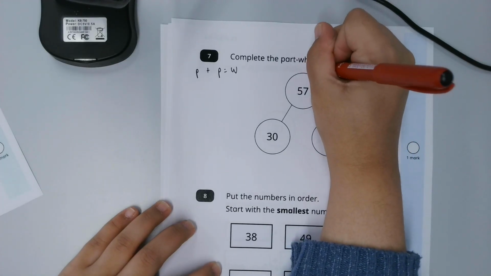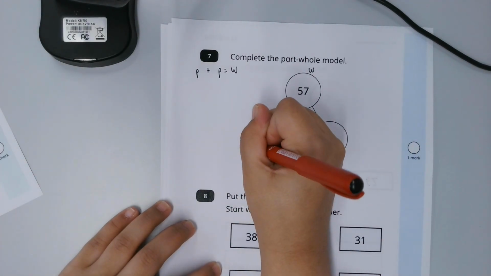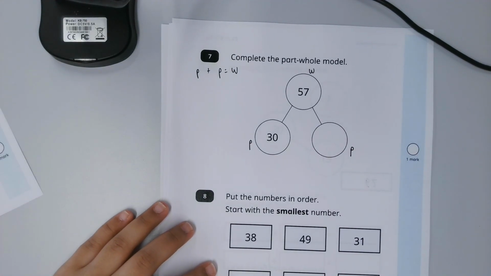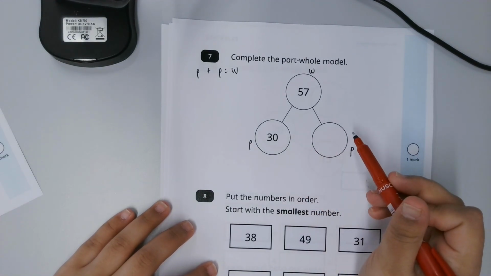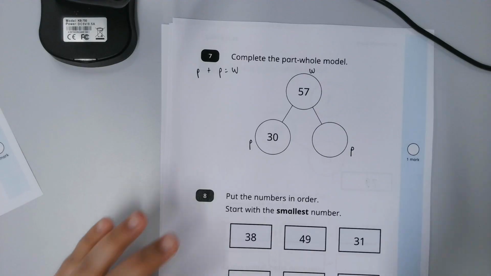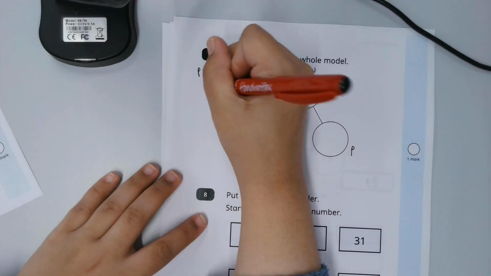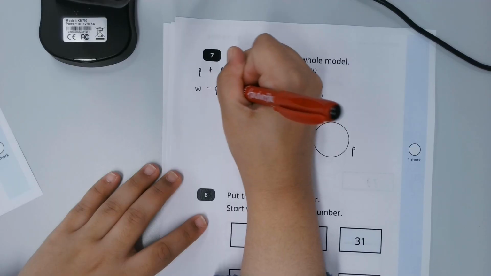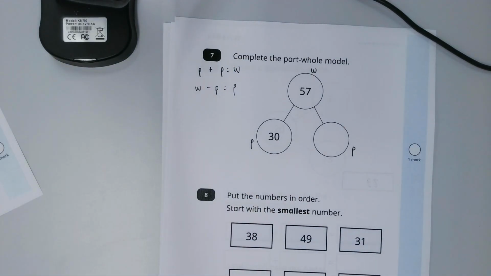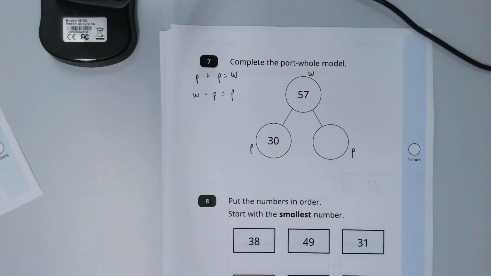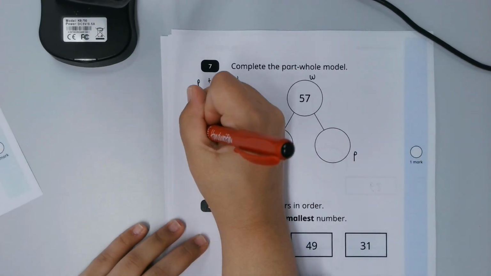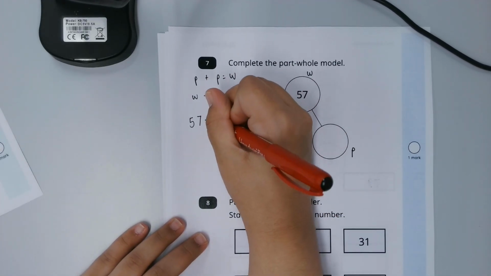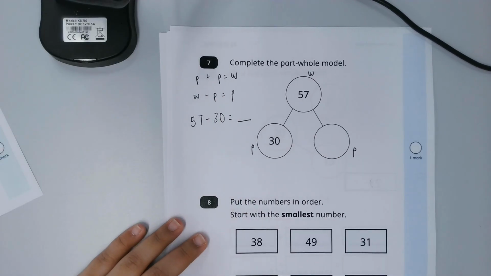I've got my whole, that's 57. I've got one part, 30. I am looking for a part. If I'm looking for a part, I have to do subtraction, because in subtraction, I always start with my whole. If I subtract a part, that will give me my other part. Okay, let's put that into my equation. I've got my whole at the beginning, 57. Take away 30 will give me my other part.